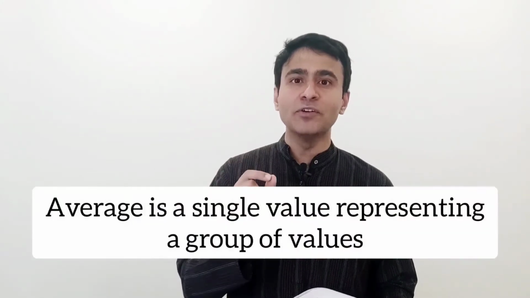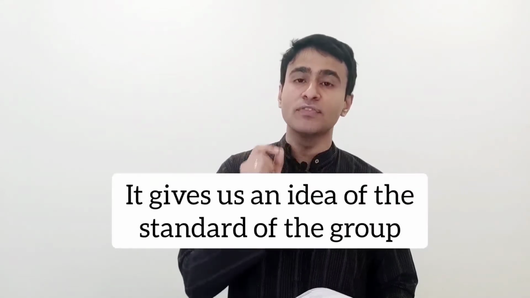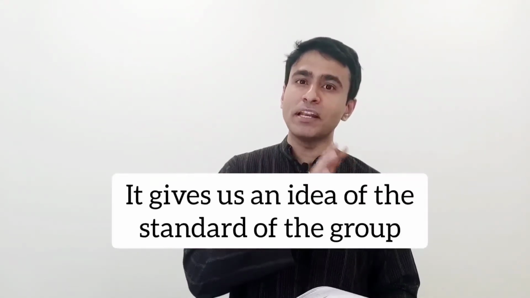Average is a single value representing a group of values. It gives us an idea of the standard of the group. When you have to compare two groups, you can compare easily when you compare their averages.